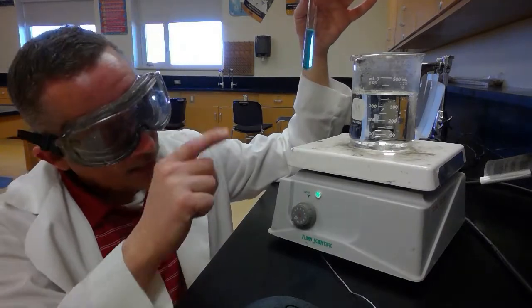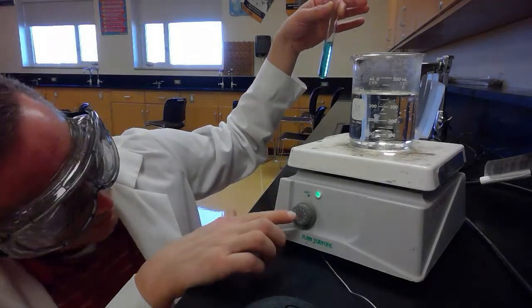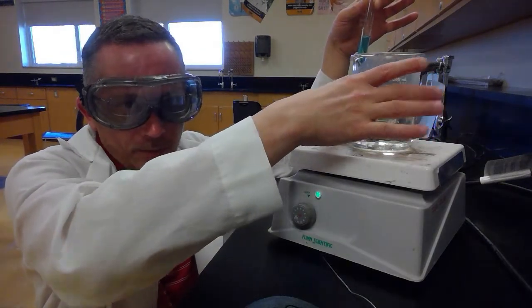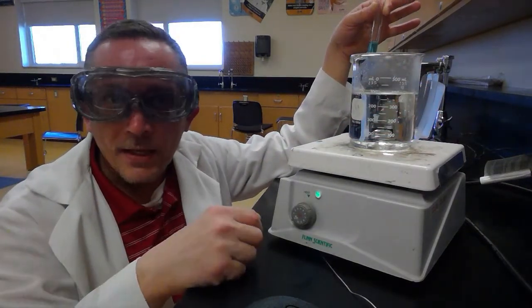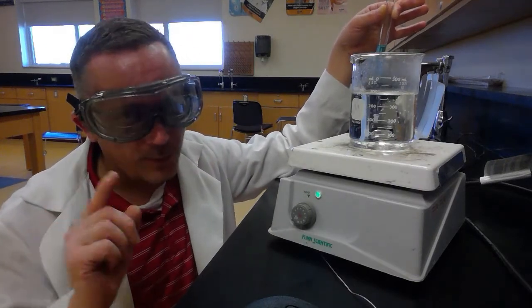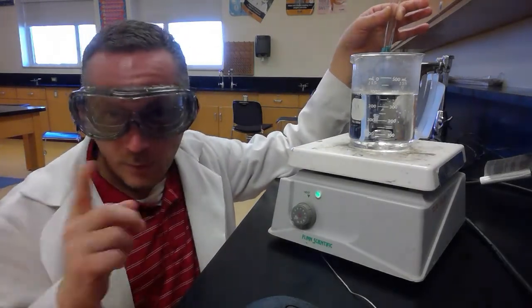I have got my hot plate set somewhere between 3 and 4 on the dial, and that gets it up to where it's very hot, but it's not boiling. So we don't want it to be boiling. So this is hot. We're going to put it in there.